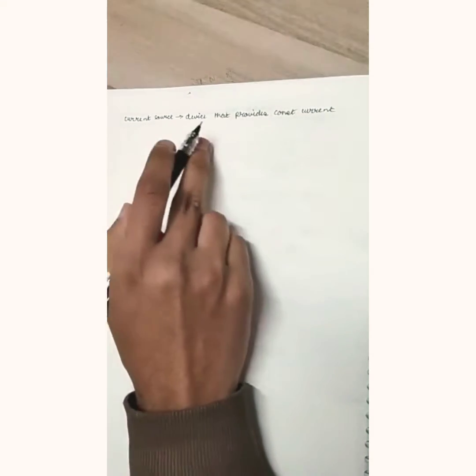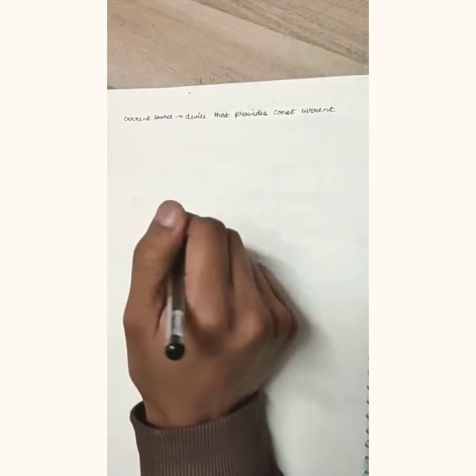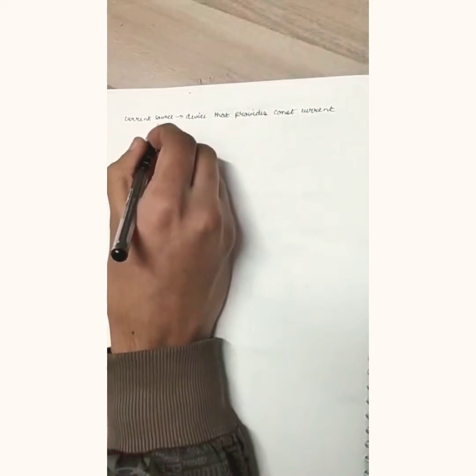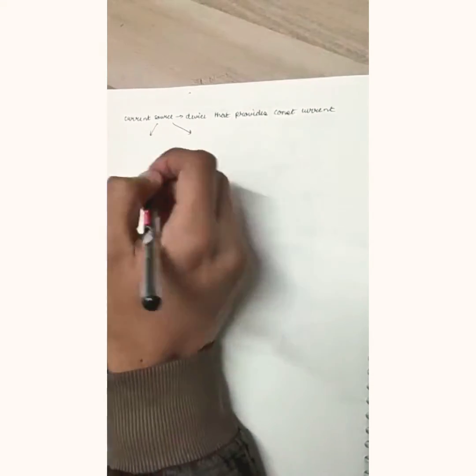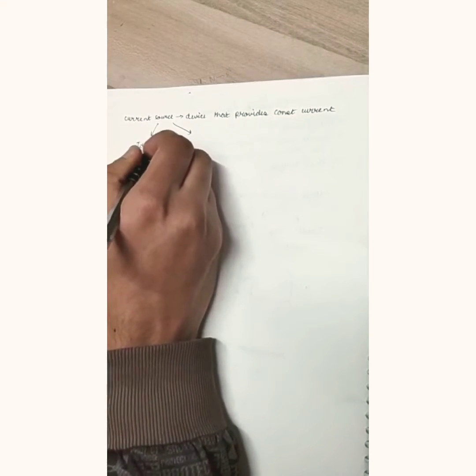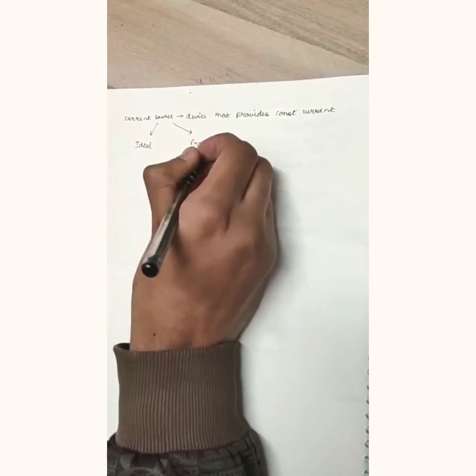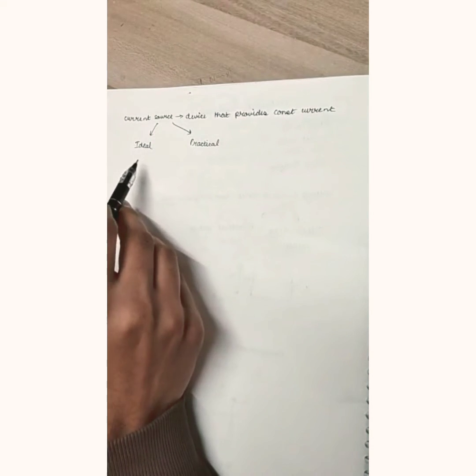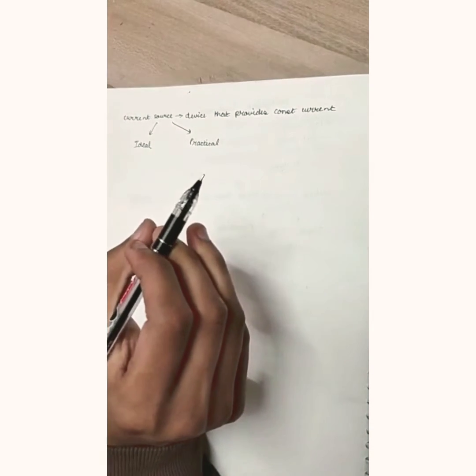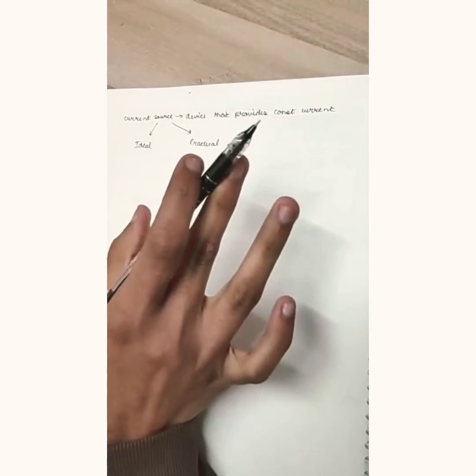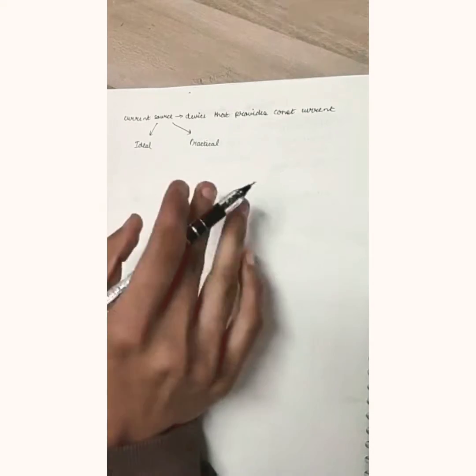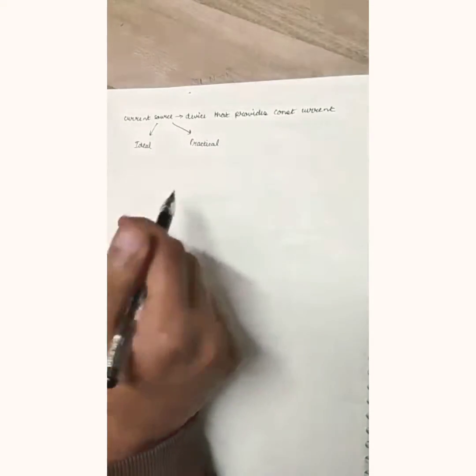Now, a current source is a device that provides a constant current. So a current source can also be further divided, like we had divided the voltage source. It can be ideal and practical. The same will be the case here. In the ideal current source, there will be no dissipation of energy, or you could say current as well, because energy in a way implies that your current is getting dissipated.